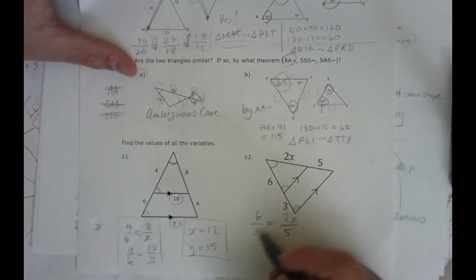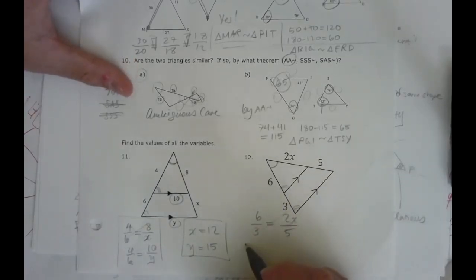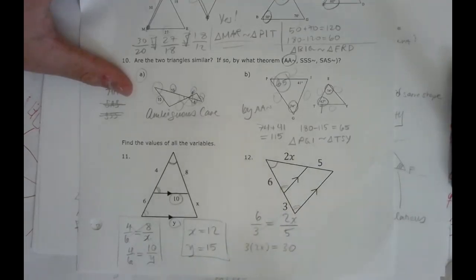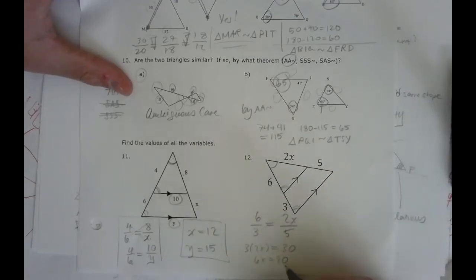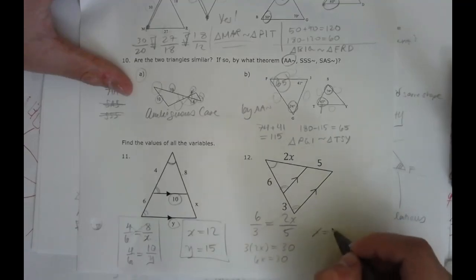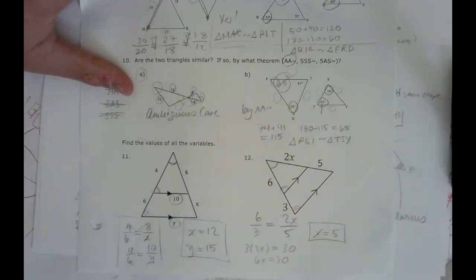All right, and now we'll cross multiply to get 3 times 2x is equal to 6 times 5, which is 30. 3 times 2x is 6x, which is equal to 30. And then, of course, dividing both sides by 6, we get x must be 5. All right, that is all for this page.